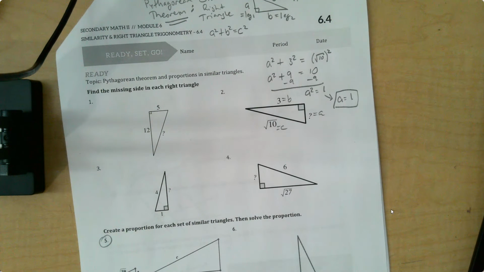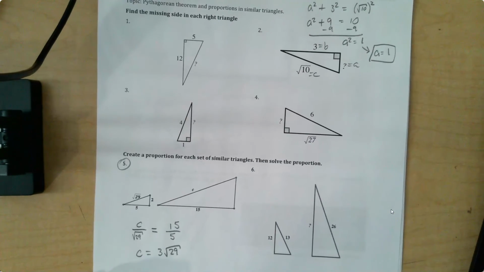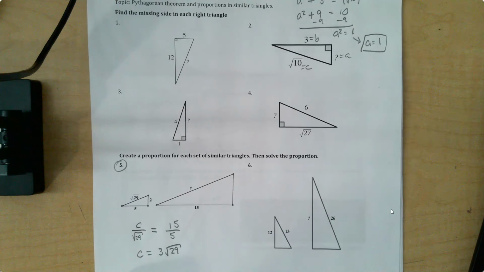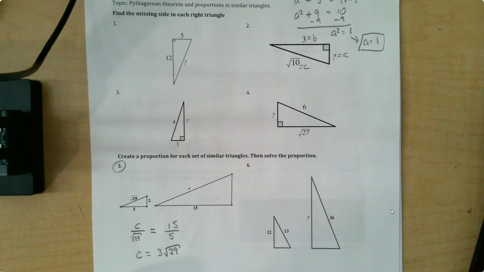Now, the square root of 29 is not a pretty number. The square root of 29 is not a pretty number. Thanks there, Fatima.